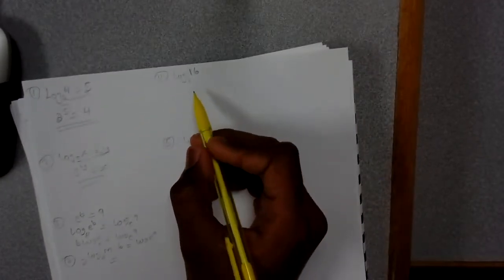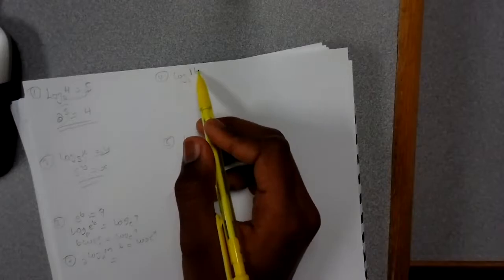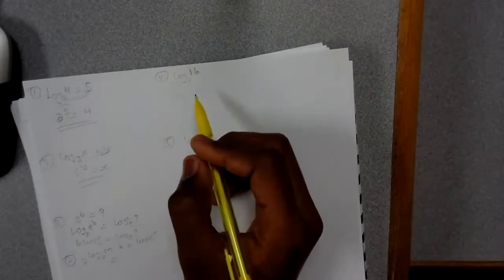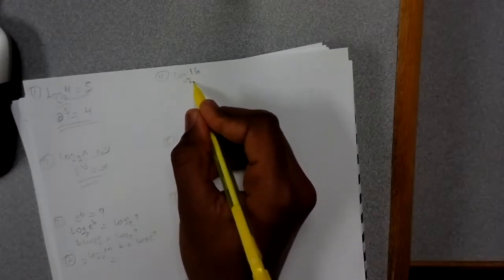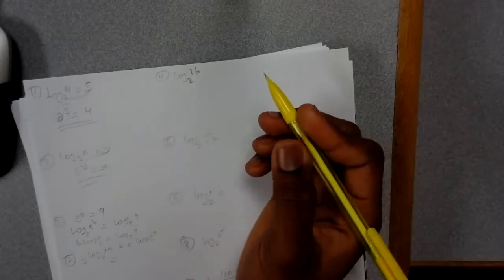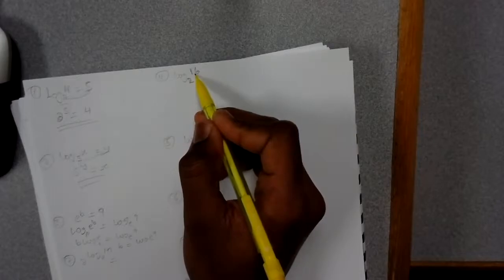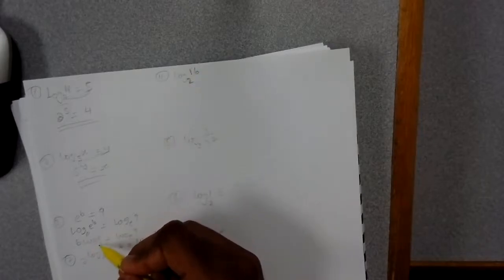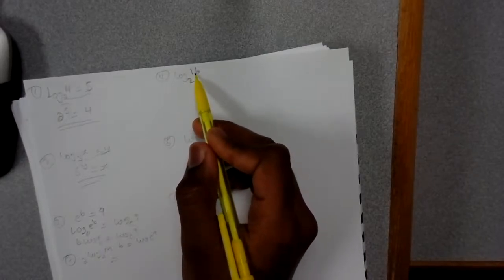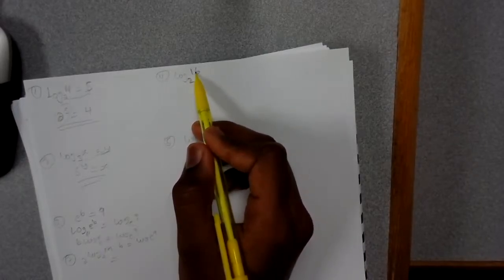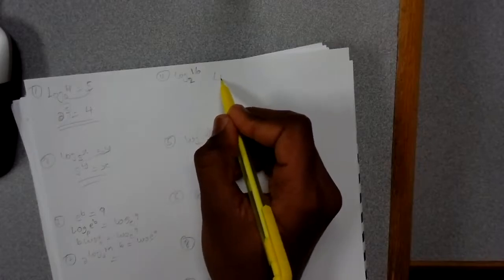Now I'm going to solve some questions by putting the numbers in. Here we have log 16 base 2. To solve this, I first want to make this 16 a 2 so that I can get a 1, like log base e of e equals 1.